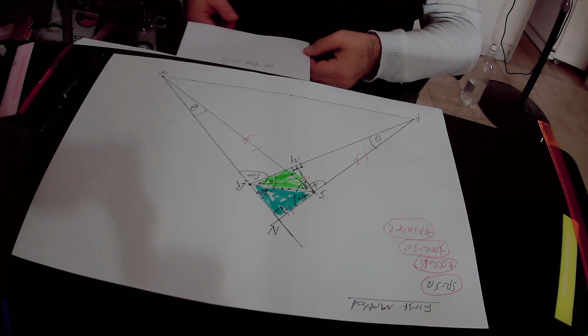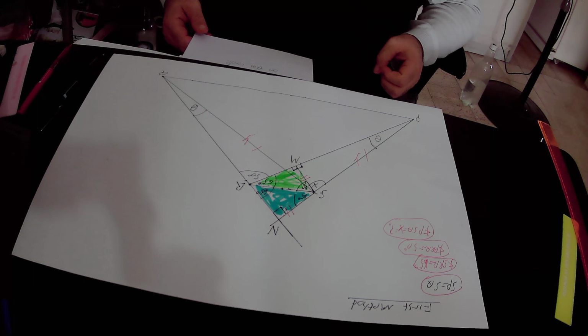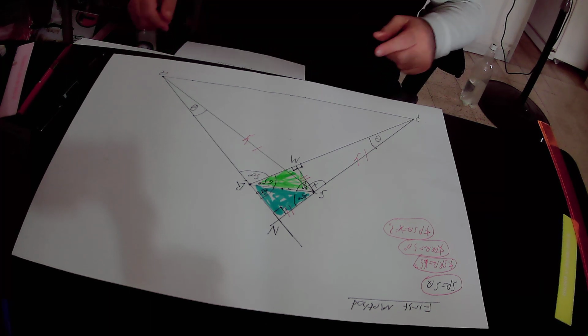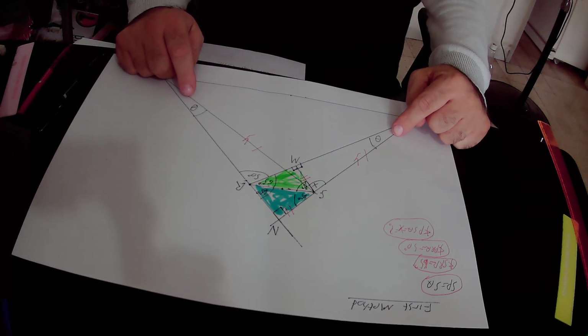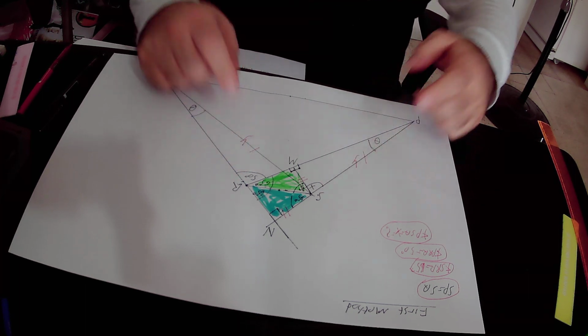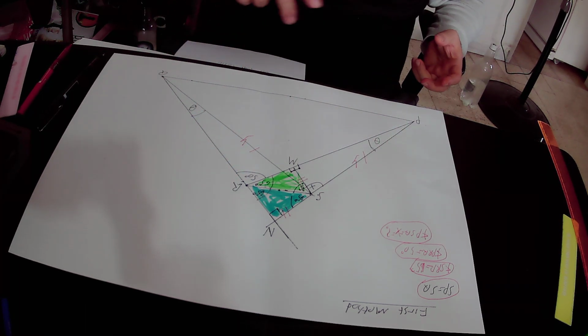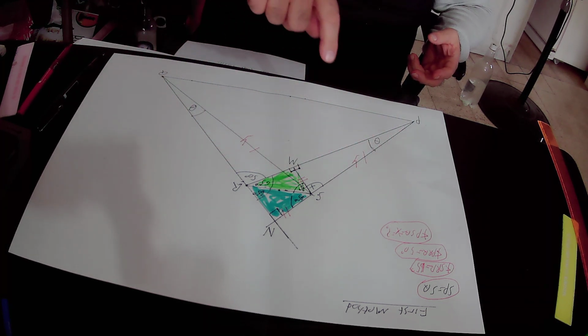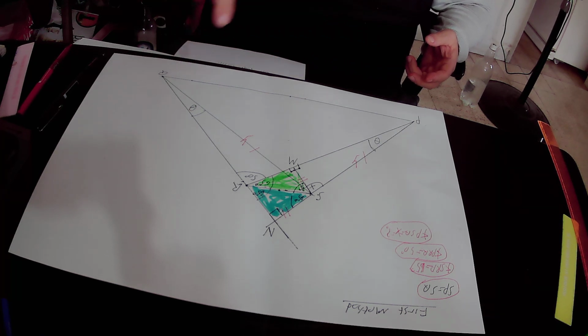Then I presented to you rule number 2, which states that if a line segment subtends two equal angles on the same side, then the quadrilateral is inscribed by a circle and the 4 points lie on that circle. So we have here two angles that are equal to each other, both equal to theta, and they subtend the same line segment SR. Therefore, according to rule number 2, the quadrilateral SRPQ is inscribed by a circle, and the 4 points S, R, P, and Q lie on that circle.